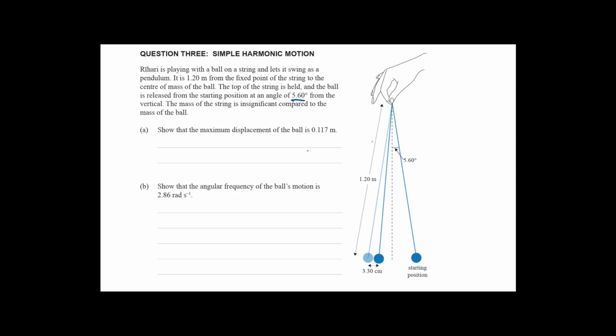The mass of the string is insignificant, so we can ignore the mass of the string compared to the mass of the ball. Show that the maximum displacement of the ball is that much. So the displacement is pretty much this distance here.